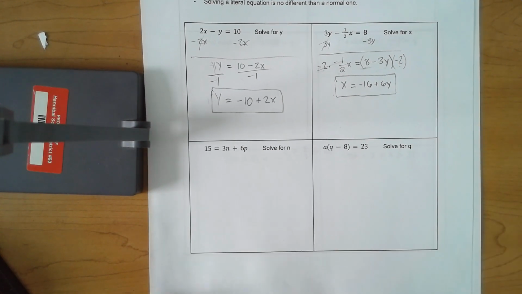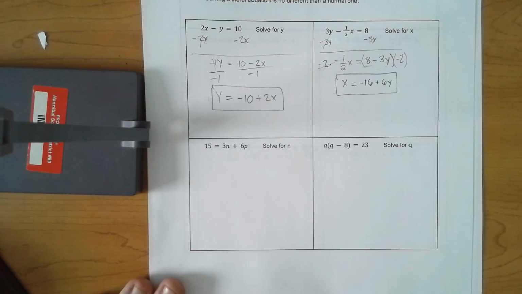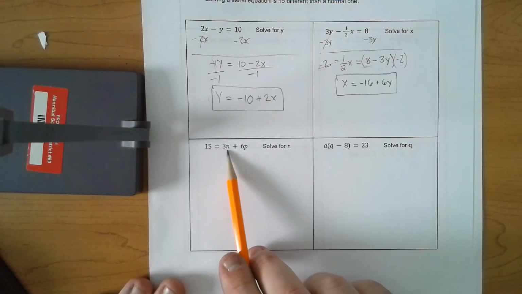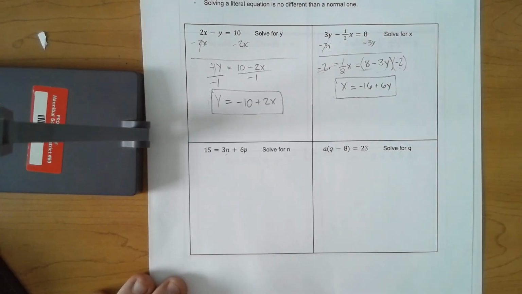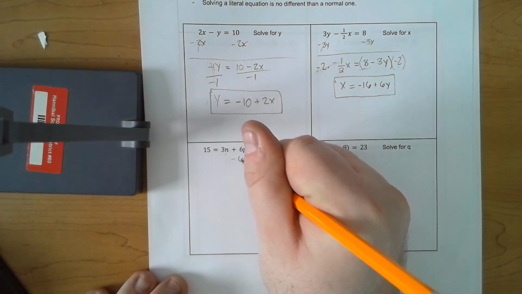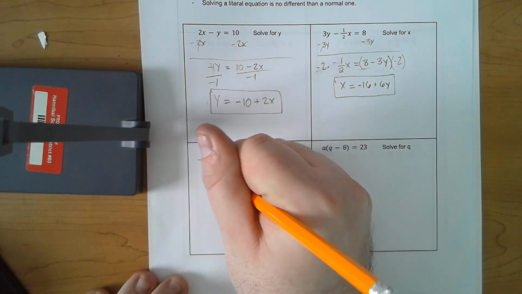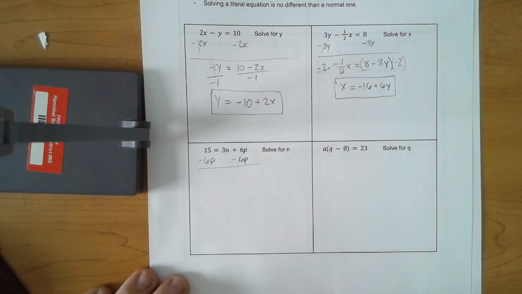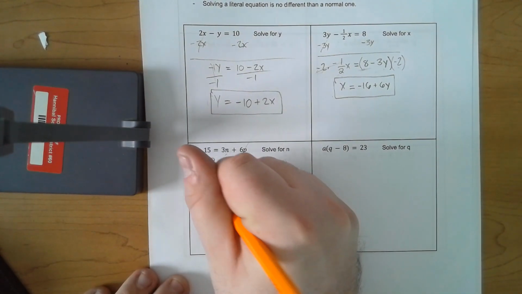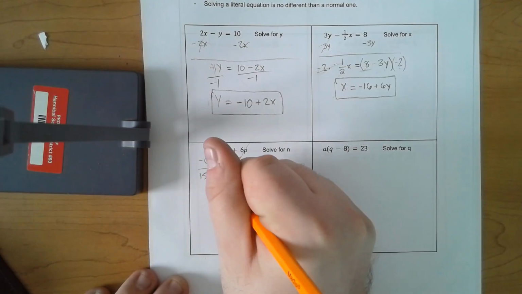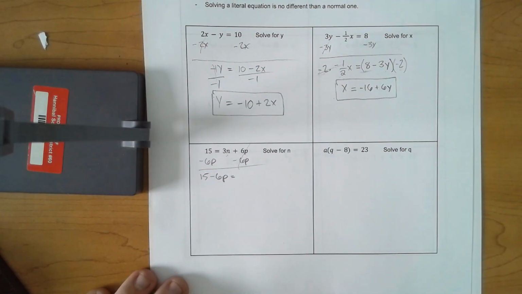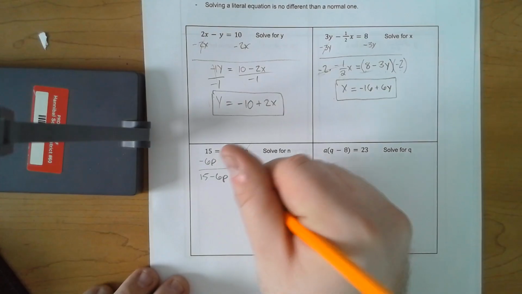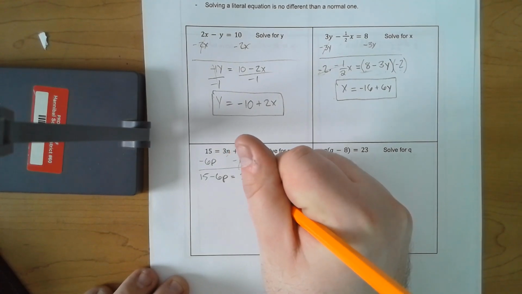Moving on. Solve for n. Step 1, find your variable. There it is. Step 2, start moving things away from it. So subtract 6p on both sides. I got to get rid of that. Those cancel. On the left, I have a 15 and a minus 6p. Those are not alike. They cannot be combined, so they'll sit next to each other. And on the right, I have 3n.